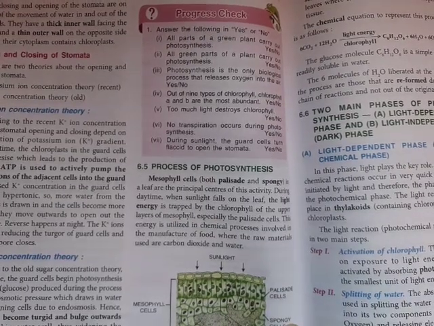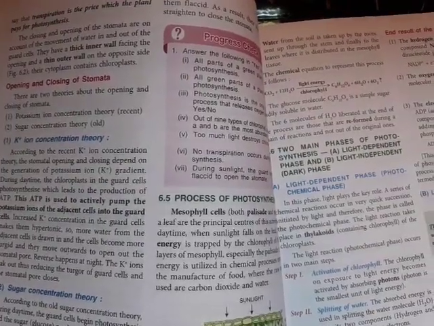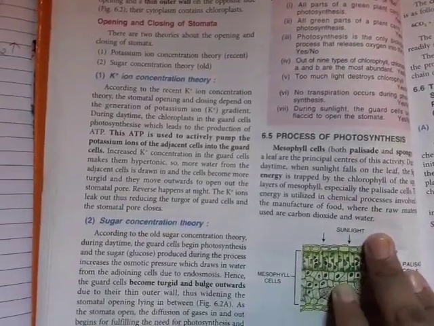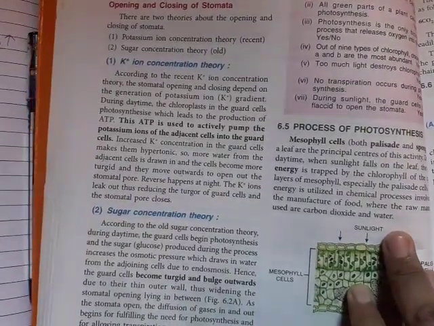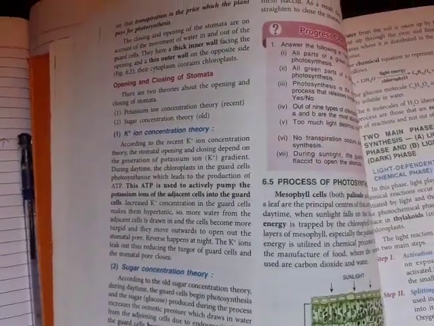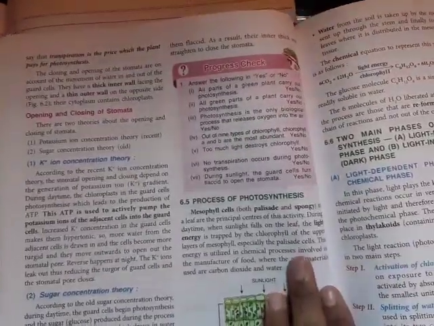Children, we have started with photosynthesis, wherein we discussed how the process of photosynthesis takes place, as well as how stomata is responsible for the process of photosynthesis, and the opening and the closing of stomata, where we have two different theories for it: potassium ion concentration and sugar concentration. So today what we are going to see is the process of photosynthesis, that is, how it is taking place.